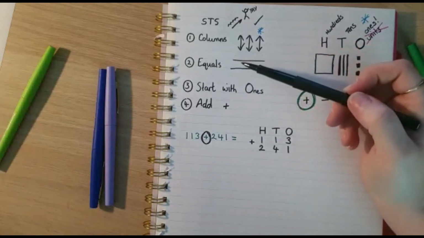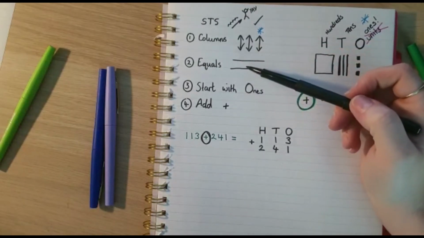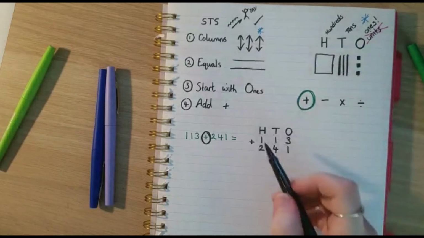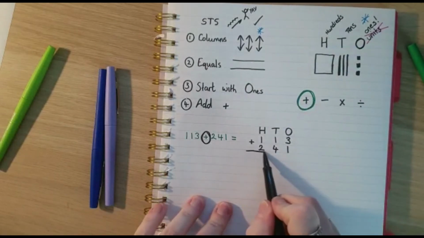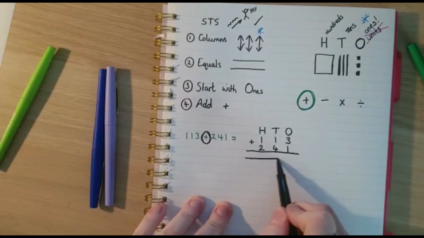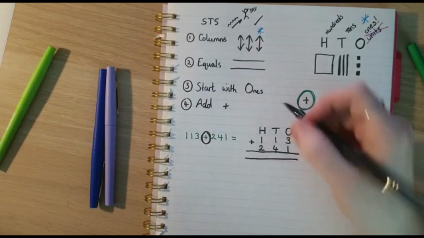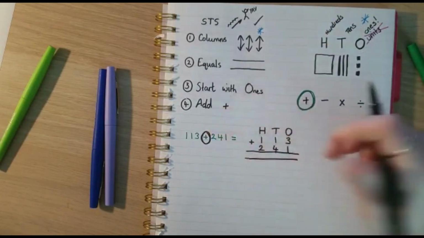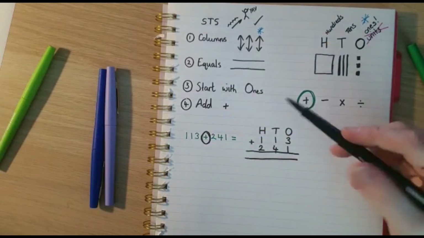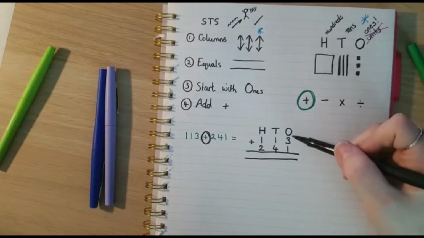Then we've got our equal sign. That's our next step to success, to put our equal sign in. And remember, usually with a ruler, sorry, I am a teacher, sorry kids. We've got our equal sign underneath. So I've done that. Right, start with the ones. Start doing what with the ones? Oh yeah, add. So we've got our ones.